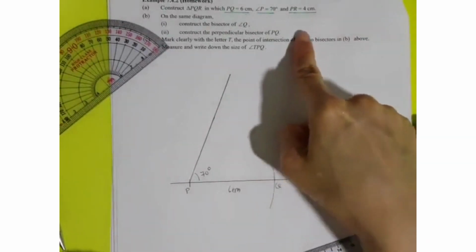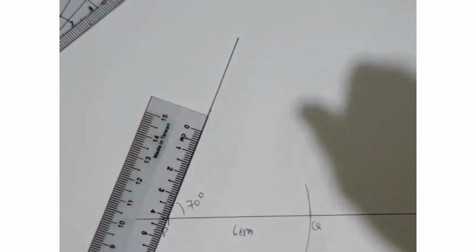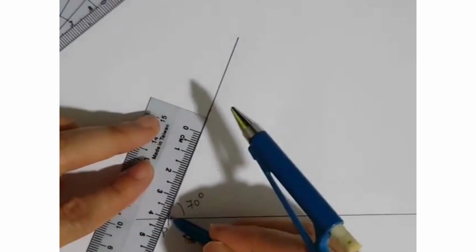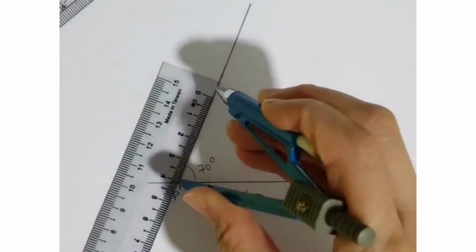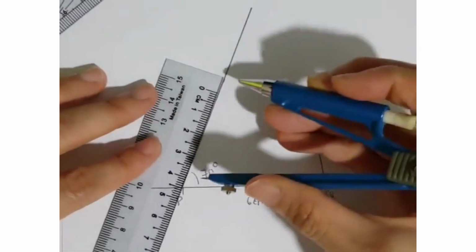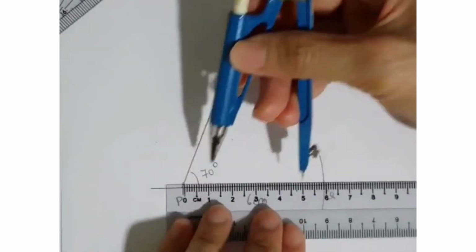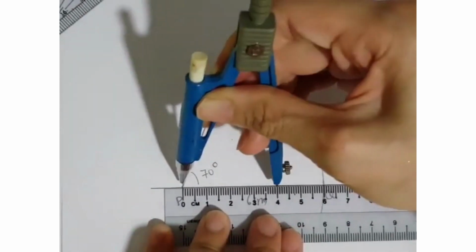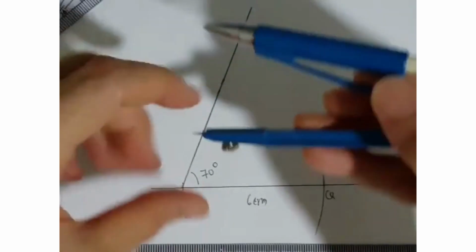And remember, what is the length of PR? PR is 4 centimeters. So please do not just estimate it. I need you to make sure you use your compass. 4 centimeters. So I need to draw from here to 4 centimeters. This is my way of managing it, because I'm okay with it. You have to find 4 centimeters. I will measure from here to here. So this is 4 centimeters. You need to make sure you can handle this quite clearly.